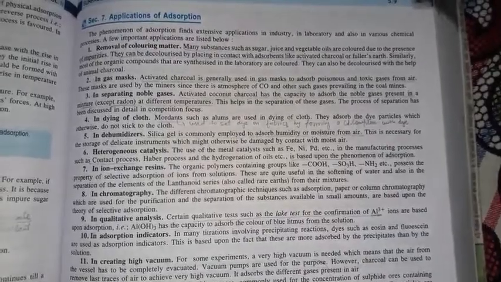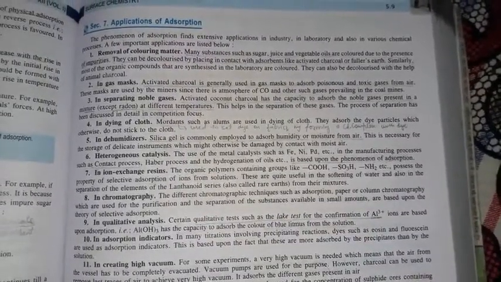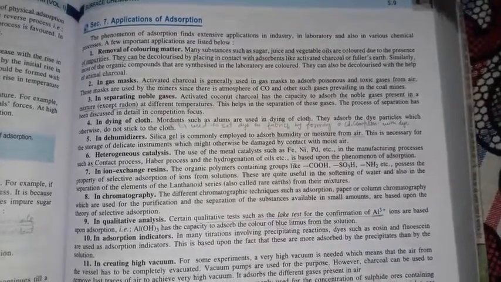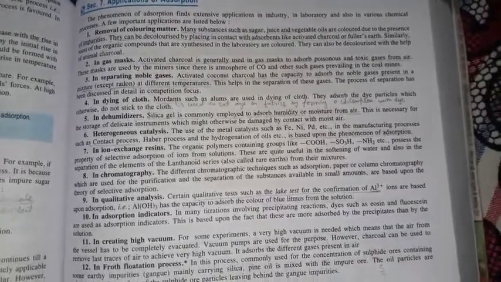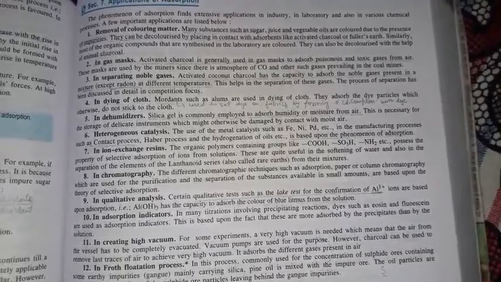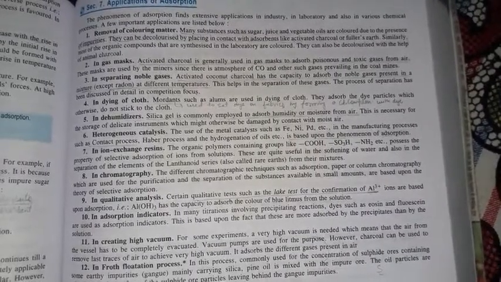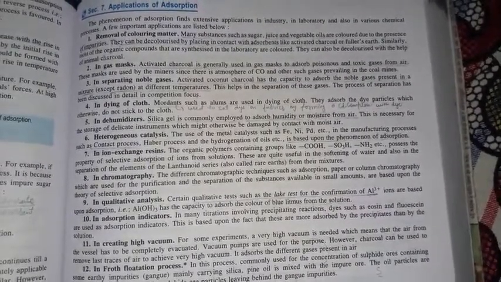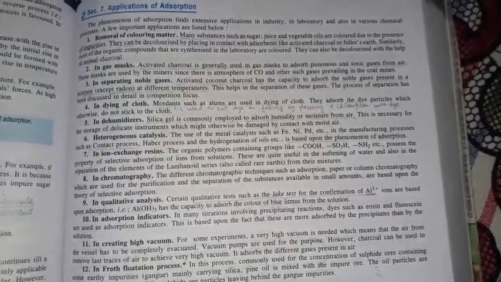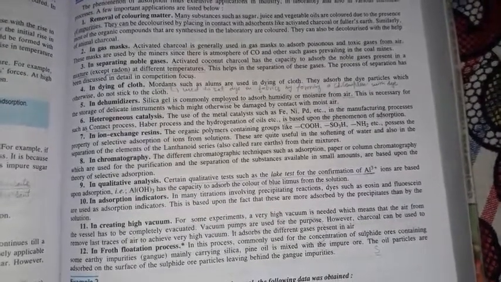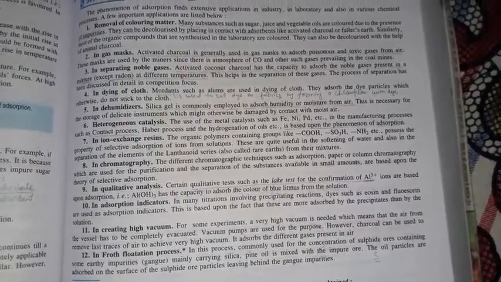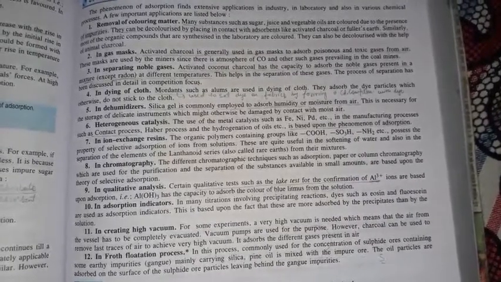Second is the gas mask: activated charcoal is generally used in gas masks to adsorb poisonous and toxic gases. Third is separating noble gases: activated coconut charcoal has the capacity to adsorb the noble gases present in a mixture. Fourth is dyeing of clothes: mordants such as alum are used in dyeing of clothes.